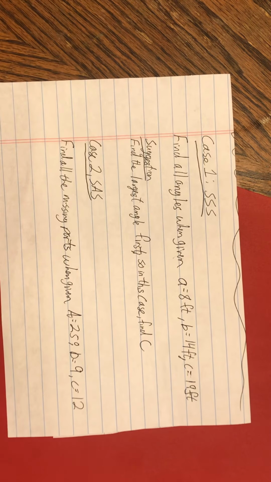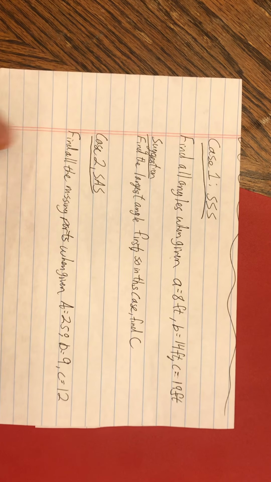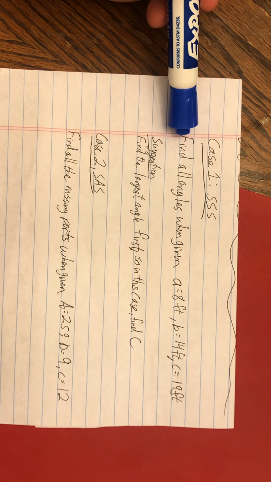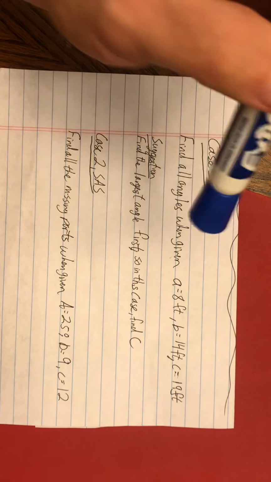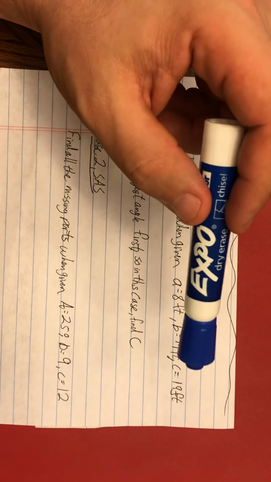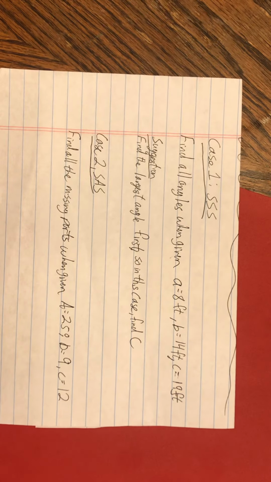There are three things that we're going to talk about here. First of all, we're going to talk about the two different types of cases. For our first example, we're going to do the side, side, side. We're going to find all the angles when given A is 8 foot, B is 14 foot, and C is 19 foot.